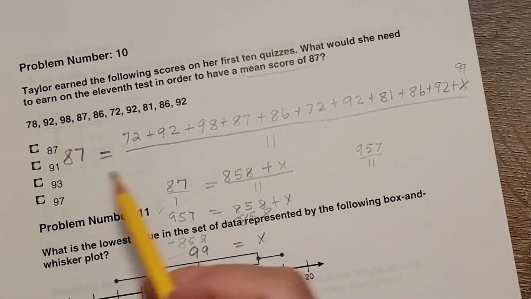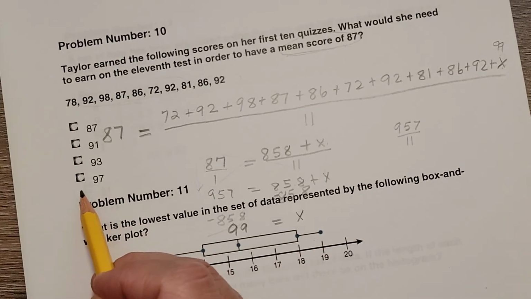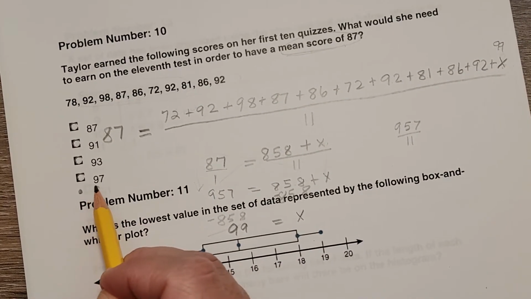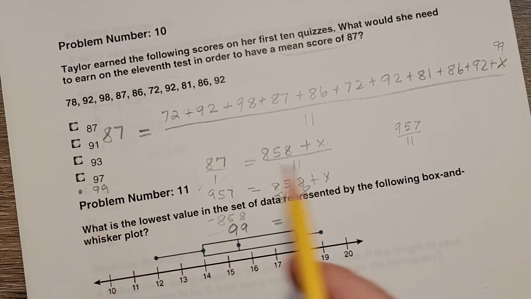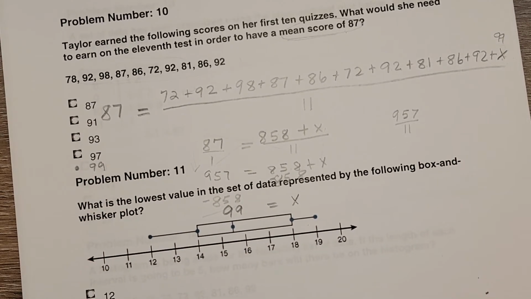So even though this answer isn't available here, we're going to write it in. If that ever happens to you and you check your work and everything checks out, you can write in your own answer, and when you get to the score key, it'll show you if it's true or not.